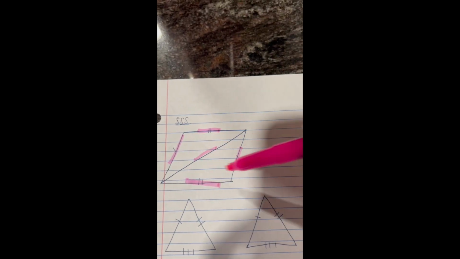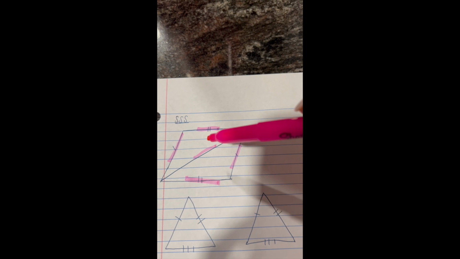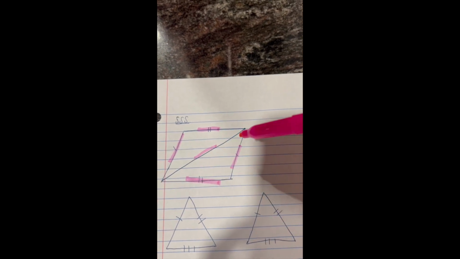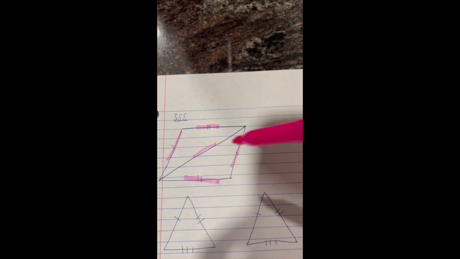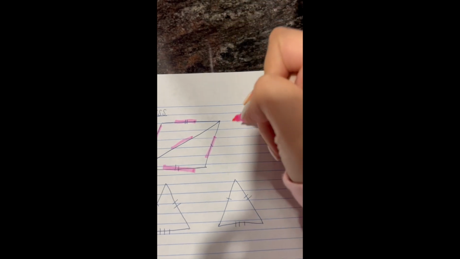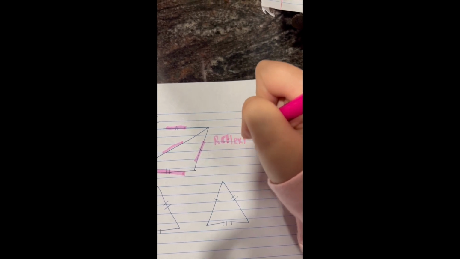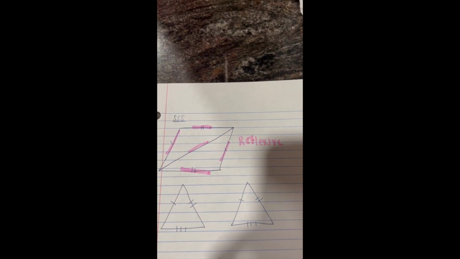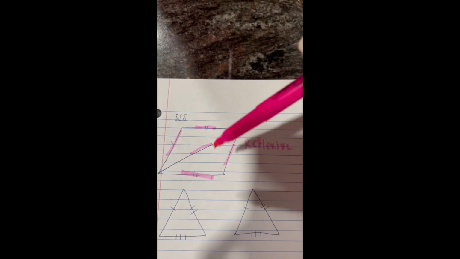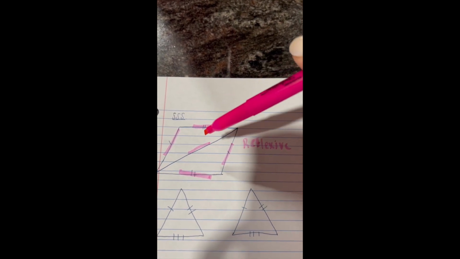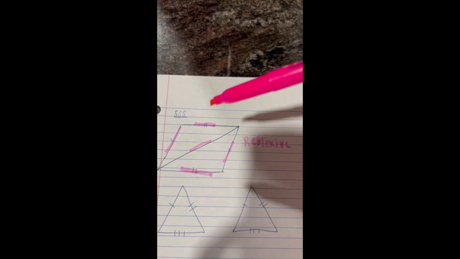Because you can see in this whole shape, which would be a rhombus, right? So this leg of one triangle is congruent to a leg of this triangle because of the reflexive property, okay? So the reflexive property makes the third leg of each of these triangles congruent, okay? So this triangle is congruent to this triangle by side, side, side, all right?